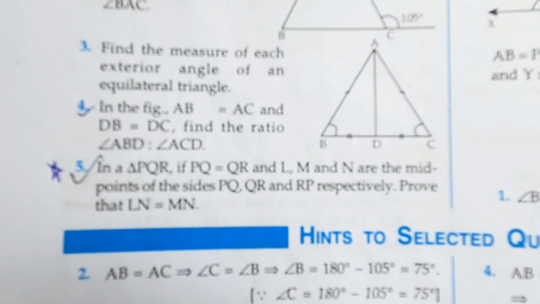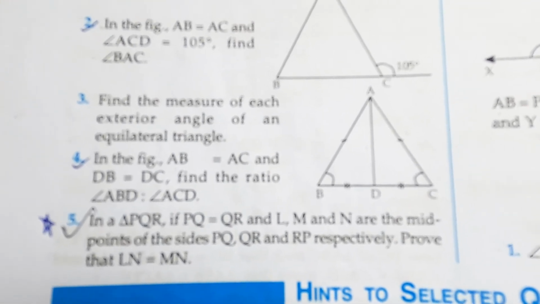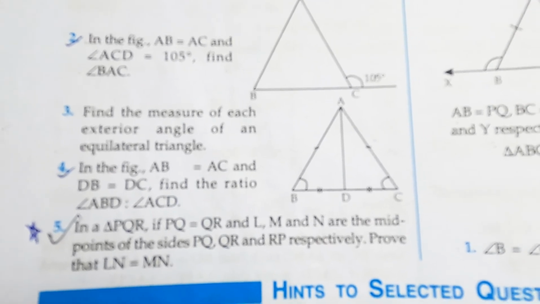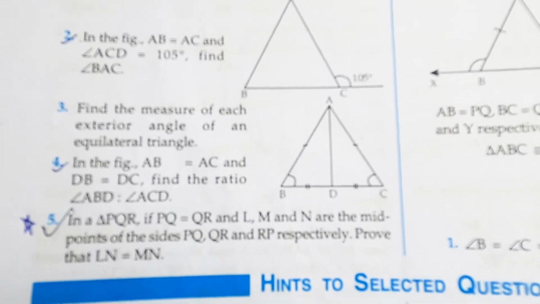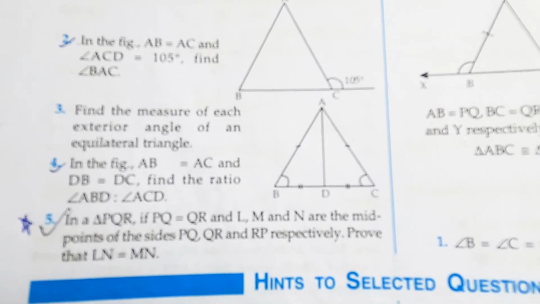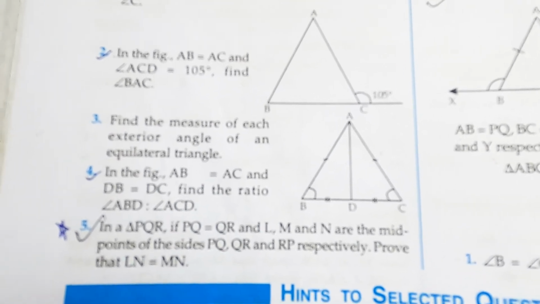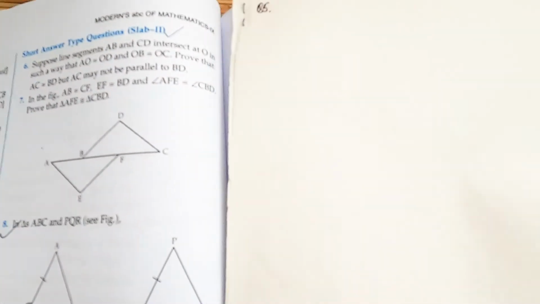All right students, let us start with question number 5. All right, so in a triangle PQR, if PQ is equal to QR and L, M and N are the midpoints of the side PQ, QR and RP respectively, prove that LN is equal to MN. All right, so the first thing is that in a triangle PQR, so let us draw a triangle PQR. Q R. All right.